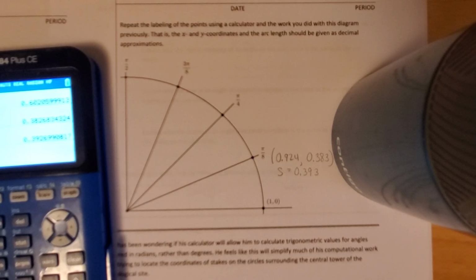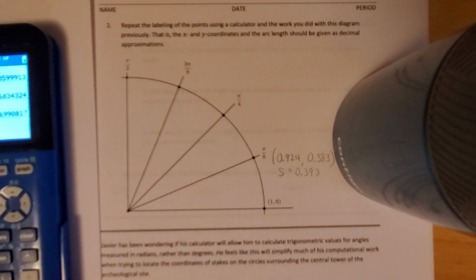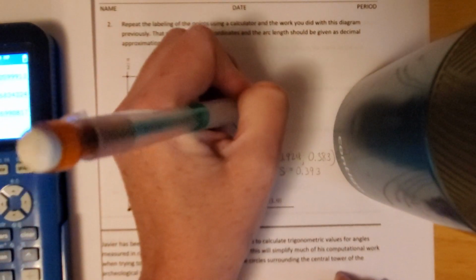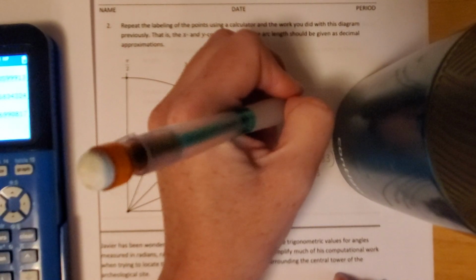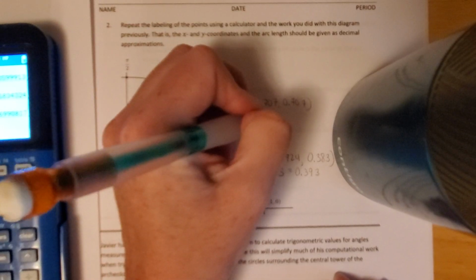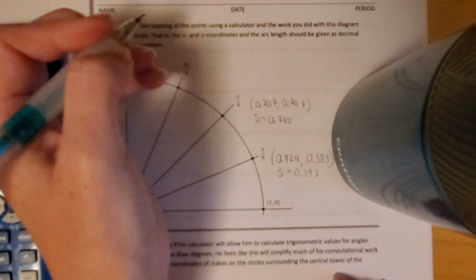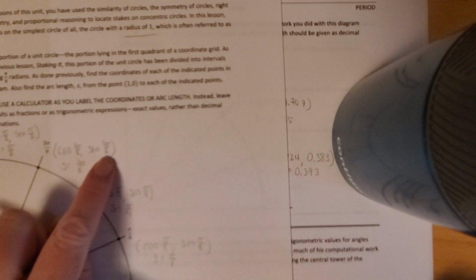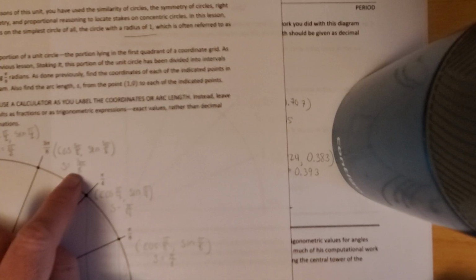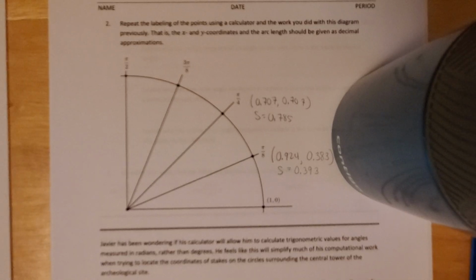And then we can do this all the way around. So I'm not going to keep putting in the calculator. You should put in the calculator and figure them out. But we can keep doing this all the way around. This value is 0.707, and since the x and y should be the same because it's right in the middle. And then the s value is 0.785. And then again, just use your calculator, put the cosine and the sine in, and then the radians in, and get those values to fill out the rest.